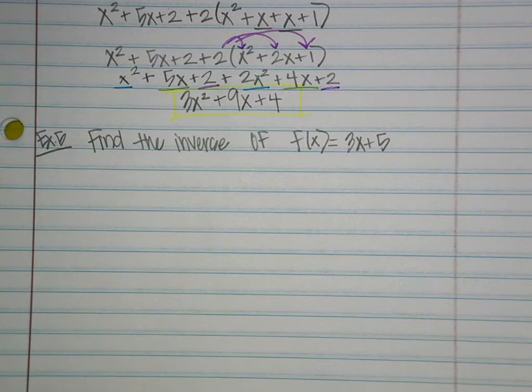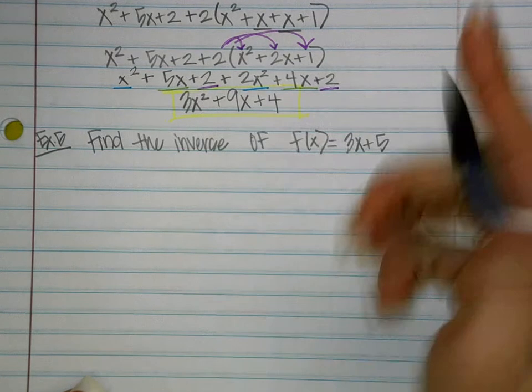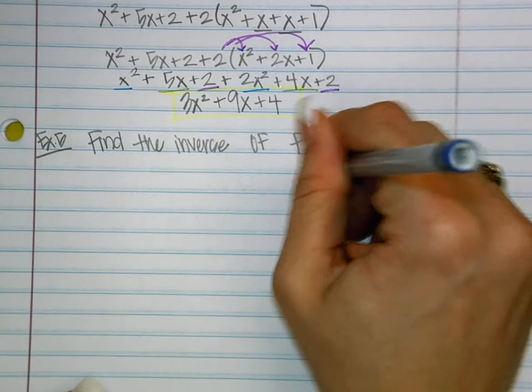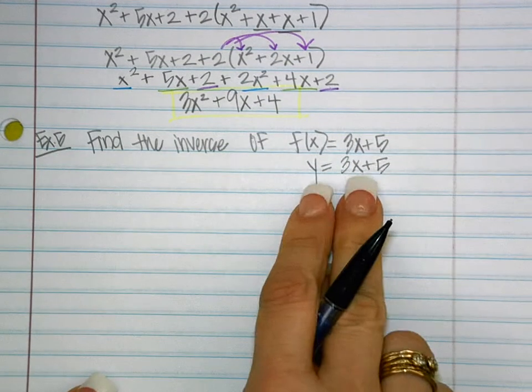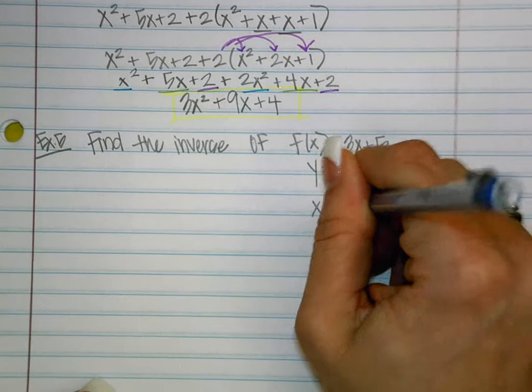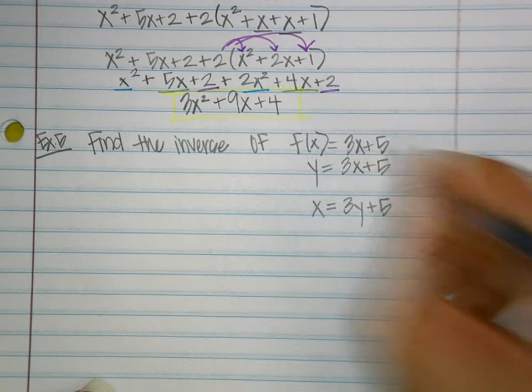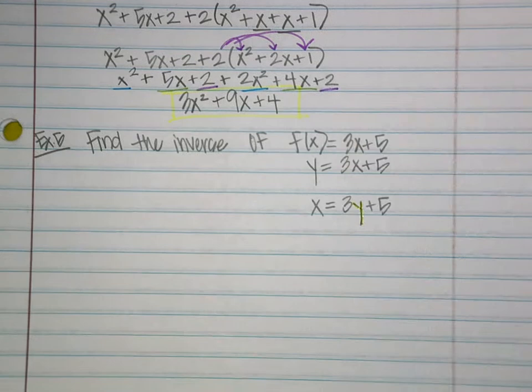So, anyone remember, how do we find the inverse of something? I want to say we flip something. Start by replacing f of x with y equals. So y equals 3x plus 5. Then switch the x and the y. So x equals 3y plus 5. And now you want to get y by itself. So we want to solve for y.